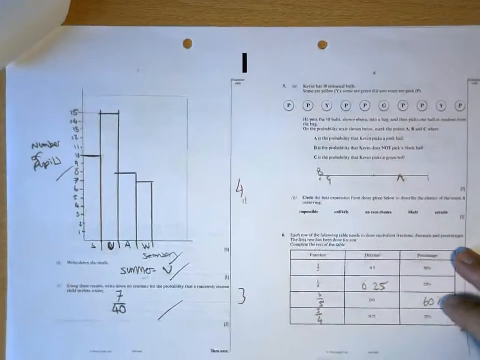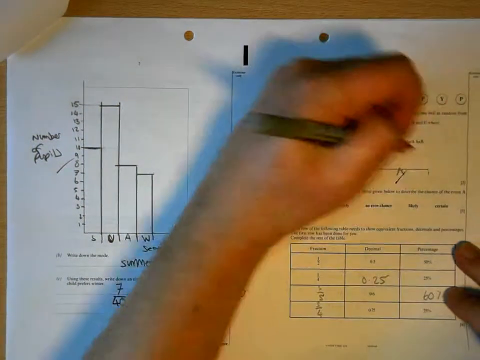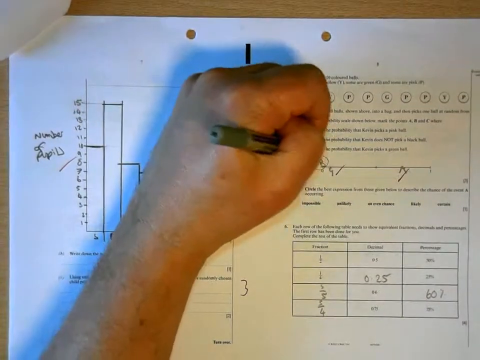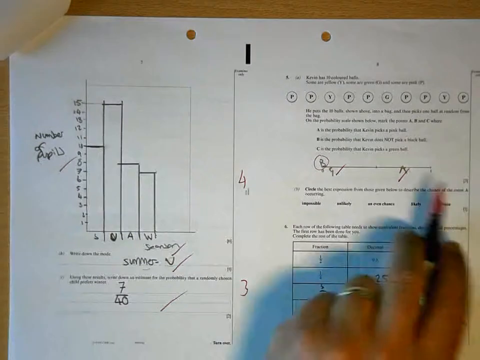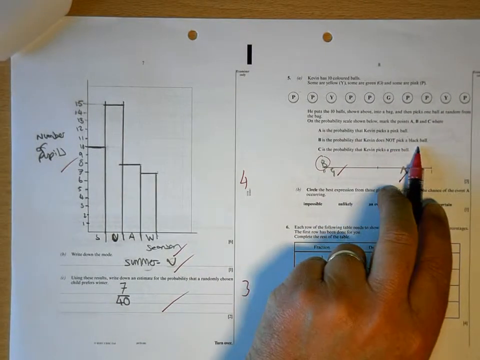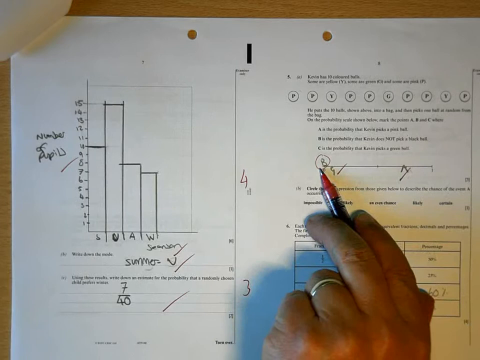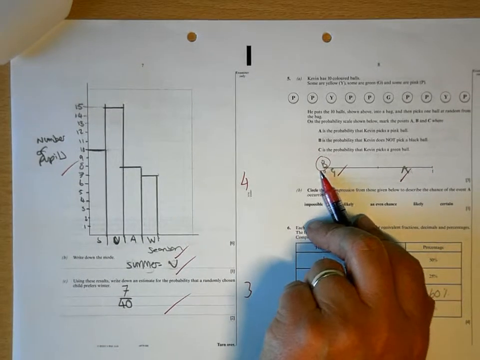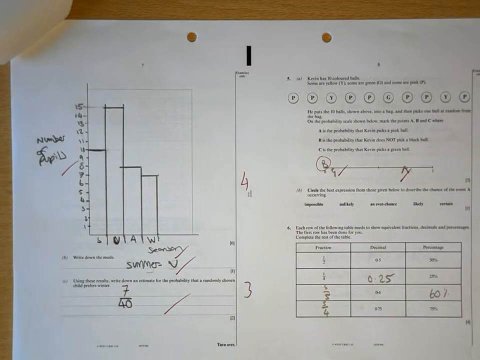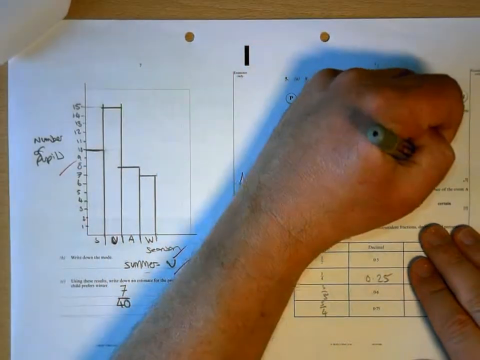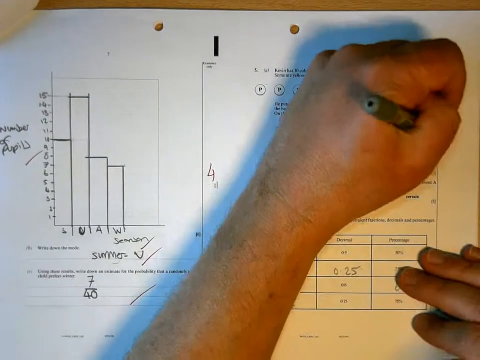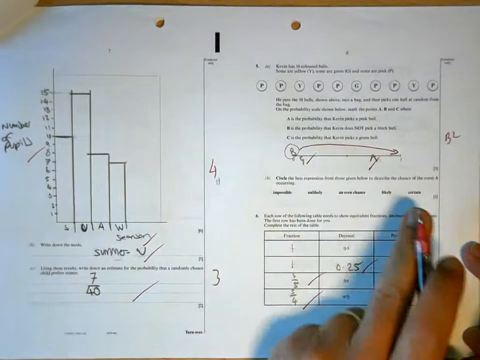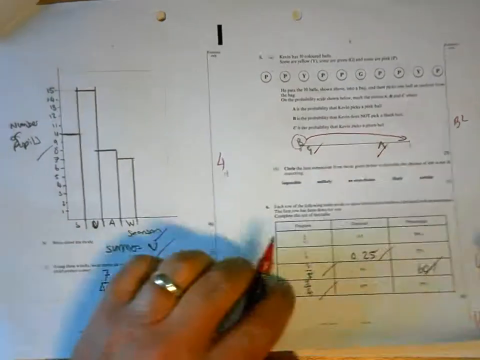That's correct. Okay, A is right, C is right, B is wrong. It's the probability that he does not pick a black ball. What you've done there is the probability that he will pick a black ball, because he can't, because there aren't any. So it's guaranteed he's not going to pick one. So that one should be there. 0.25, 3/5, 60%, 3/4. Good. 4, 6, 10, 13 for the page.